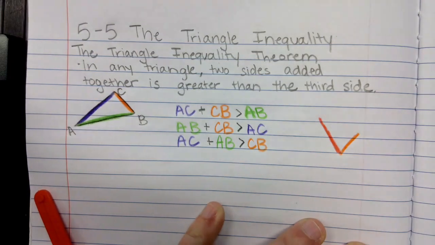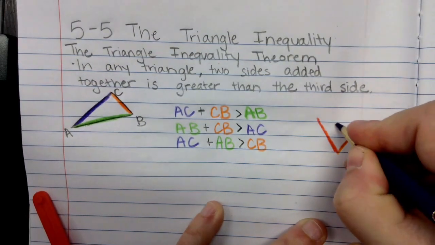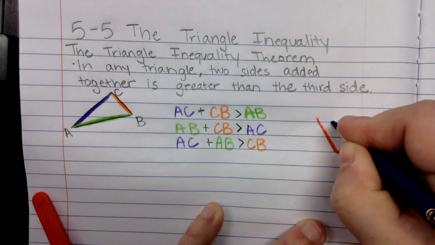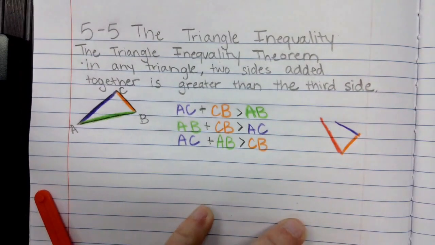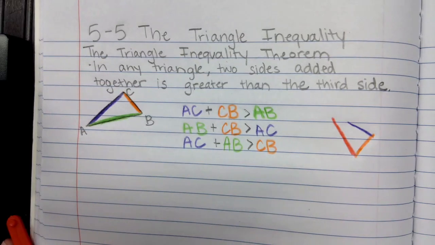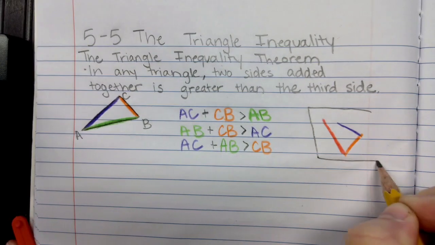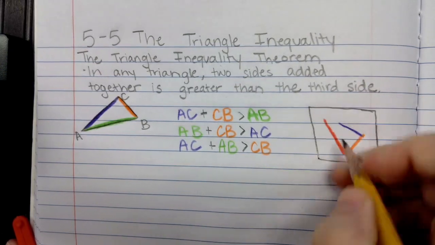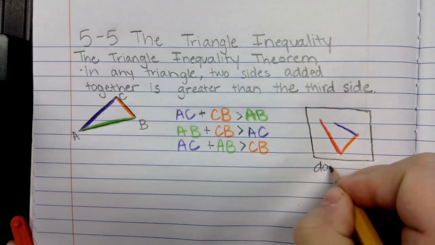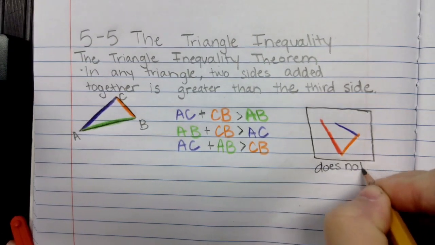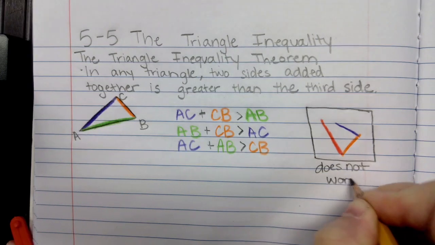So this is not a triangle. This does not work. Okay, and that would happen anytime where if I put two things together, that third side ends up being longer than that other side.